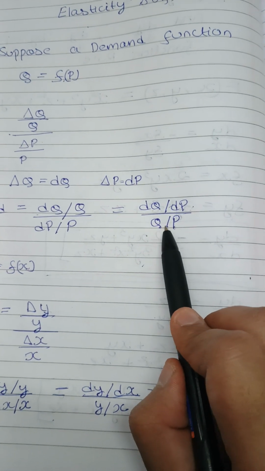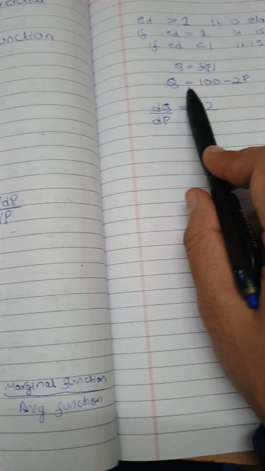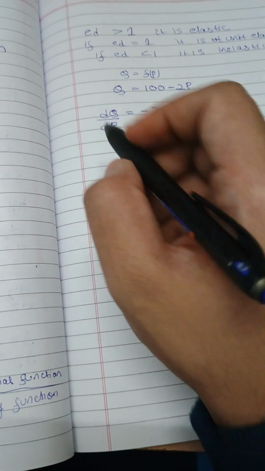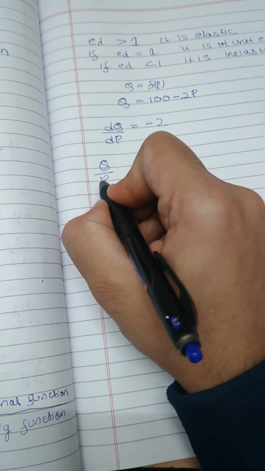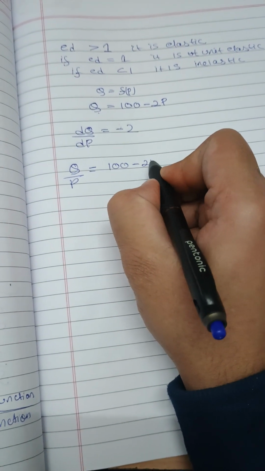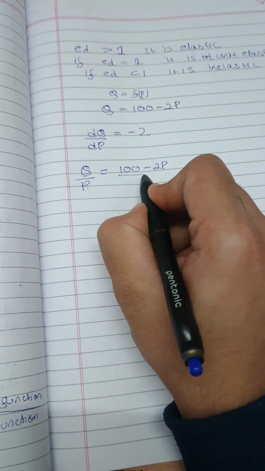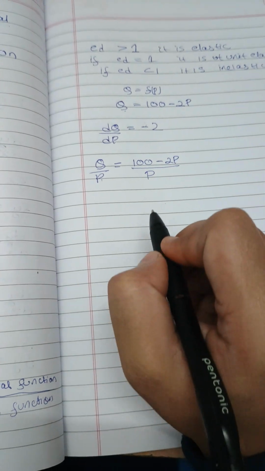Now we have to find Q upon p. Q is given as 100 minus 2p. We don't know the value of p, so we will put it as it is.